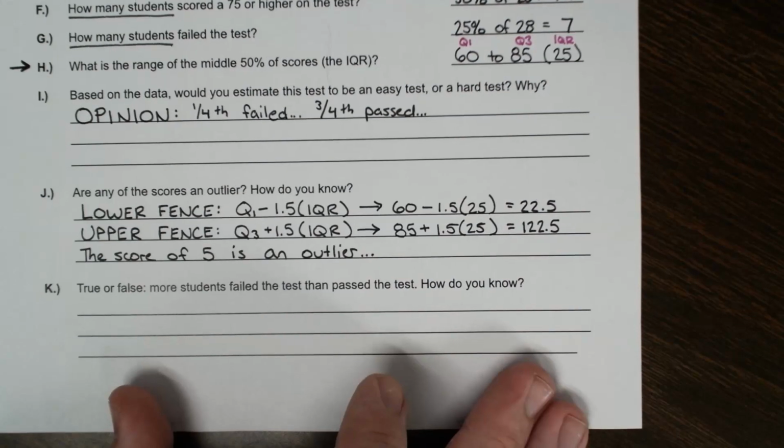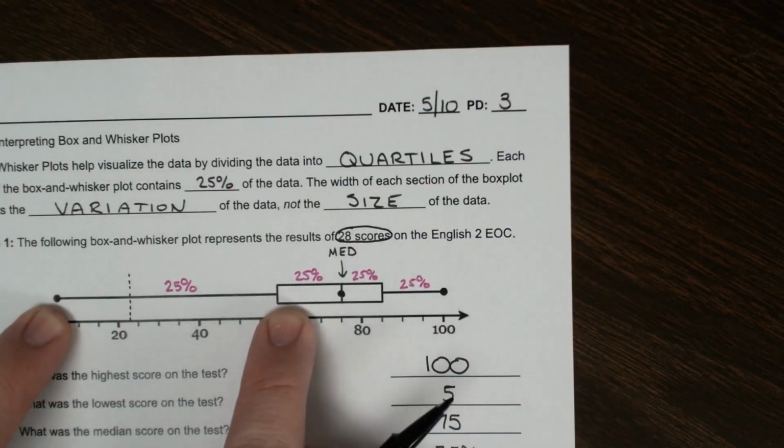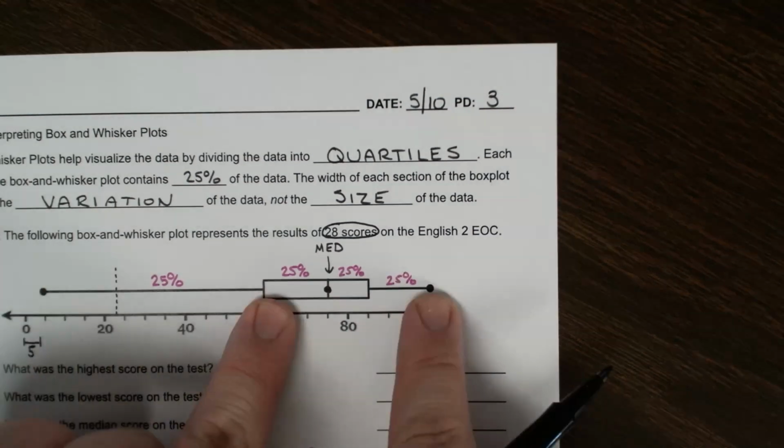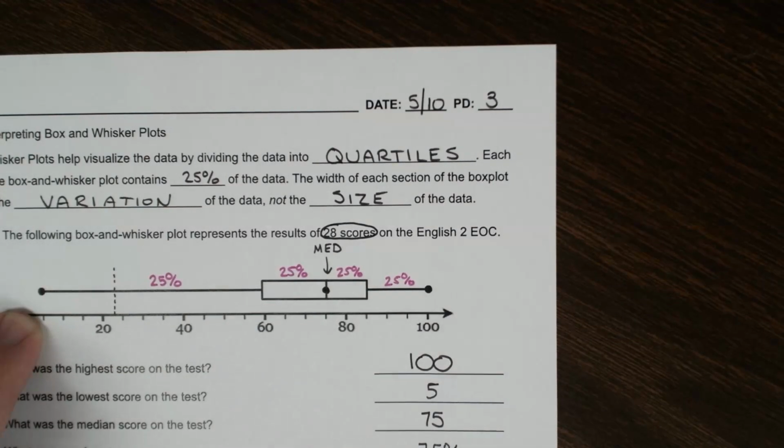Okay, last question, true or false? More students failed the test than passed the test. What do you think? Failing the test is all of this. Passing the test is all of this. That's definitely longer, right? It's only 25%. You're right. It's a trick question.